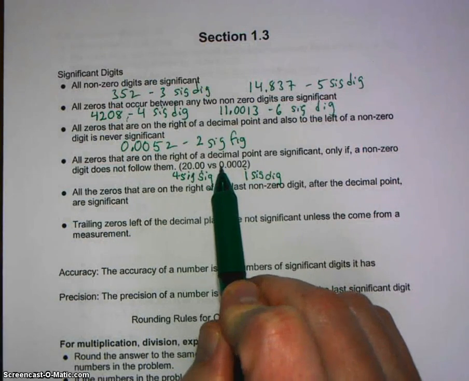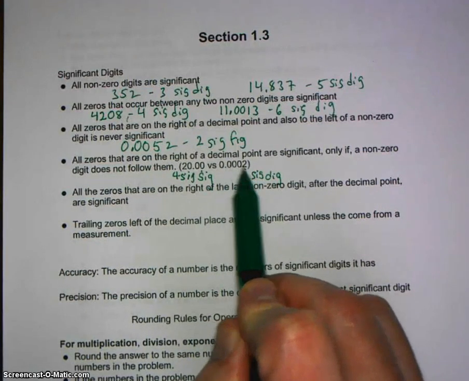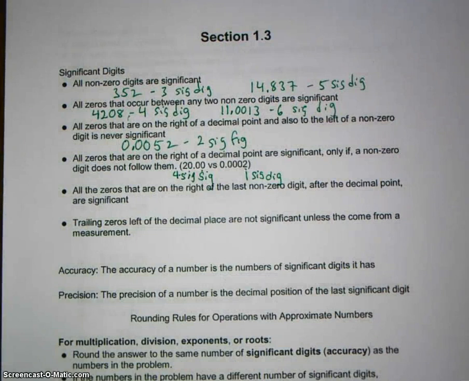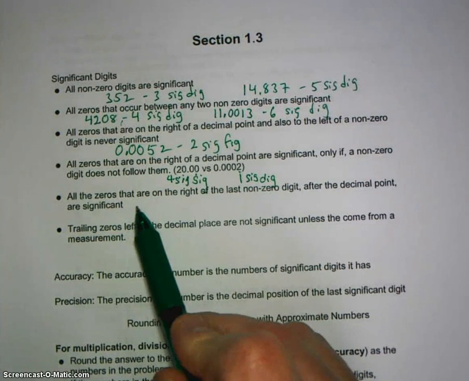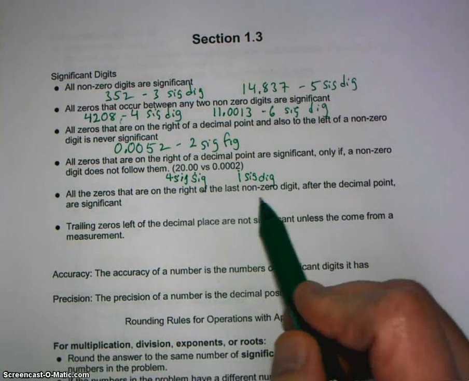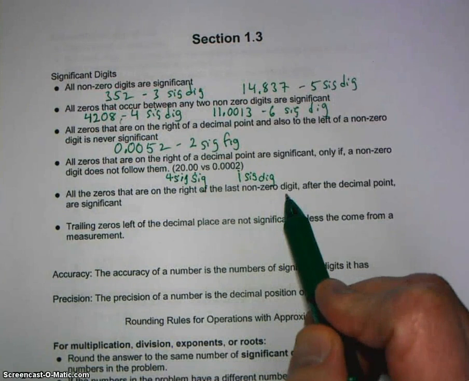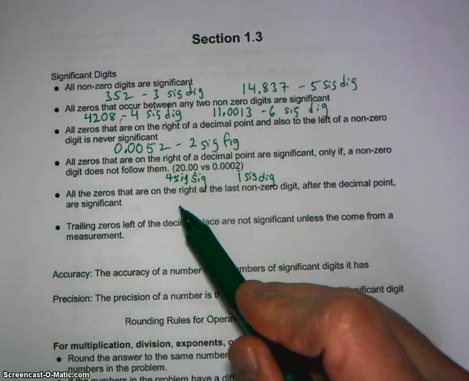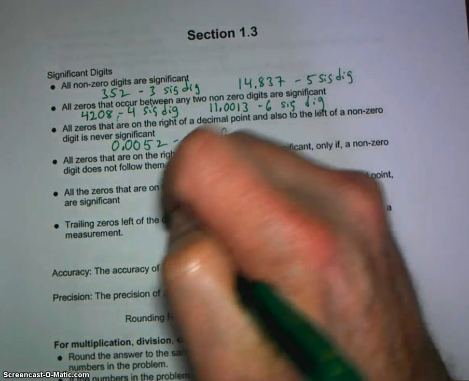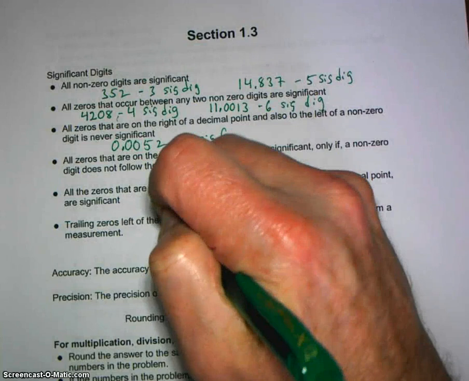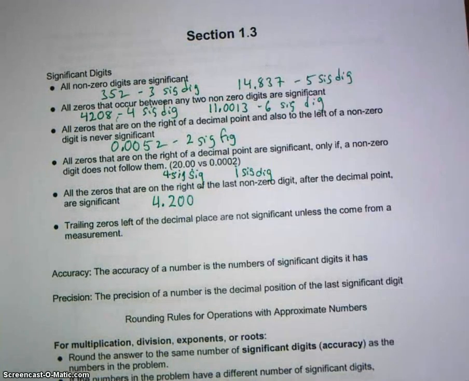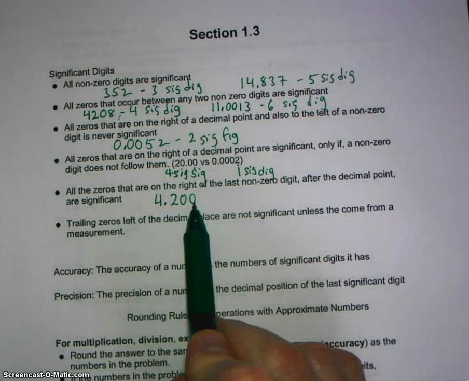Unless there was a different number here. If there had been an 8 here, then all these zeros would be trapped in between and they'd fall into this rule. All zeros on the right of the last non-zero digit after the decimal point are significant. So that's saying something like 4.200. These zeros are not placeholders.